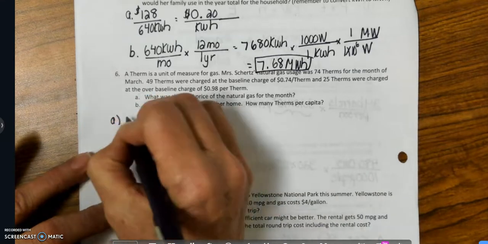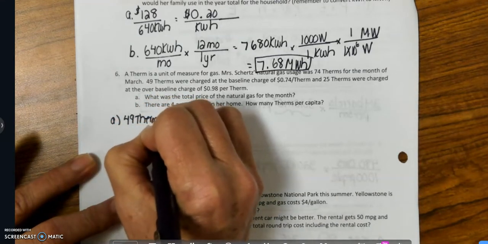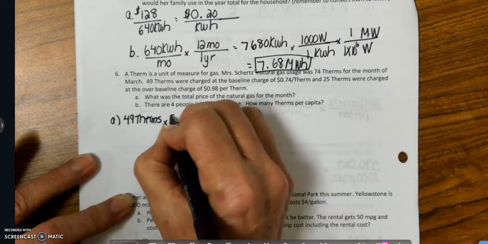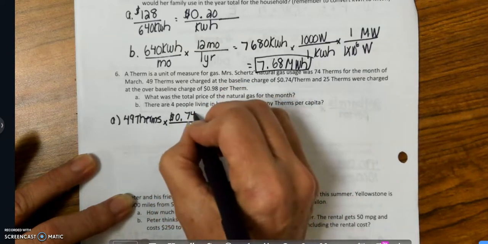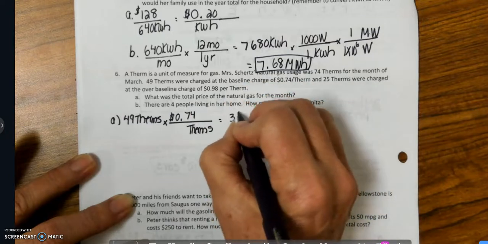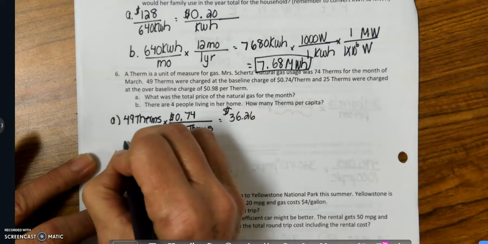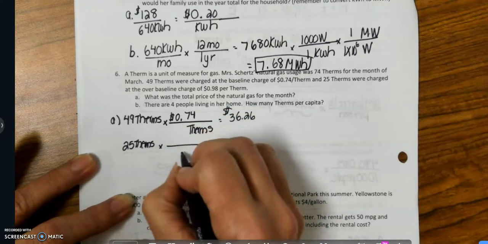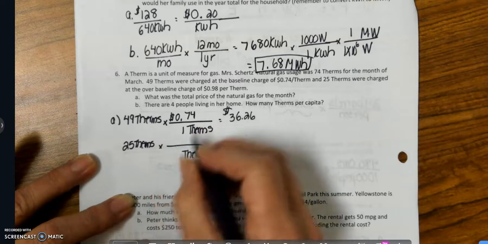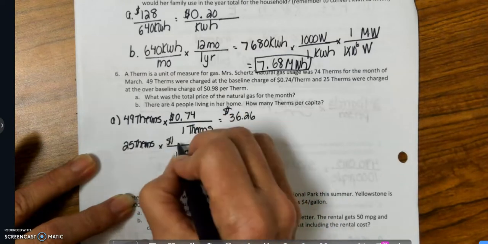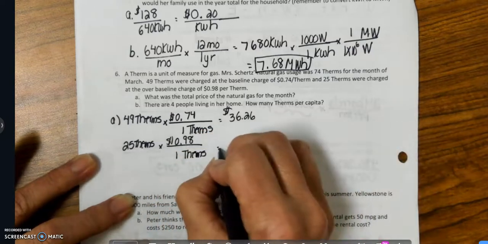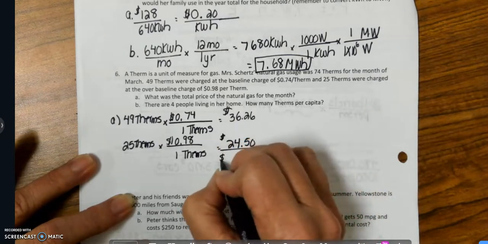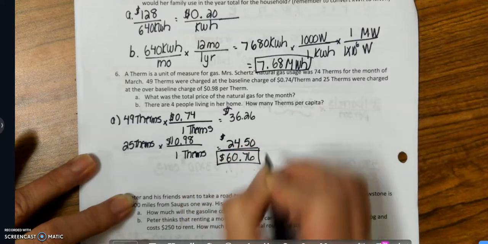Okay? So what I'm going to do is say 49 therms is what I had, but I want to go from therms to dollars. And that equals $36.26. Then I've got 25 therms, but it's at a different rate. I have therms at the bottom. Sorry, that was 1 therm. 1 therm is, in this case, 98 cents. That equals $24.50. Add these two together, and I get $60.76. Box my answer. Okay.